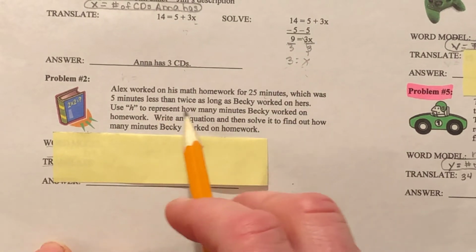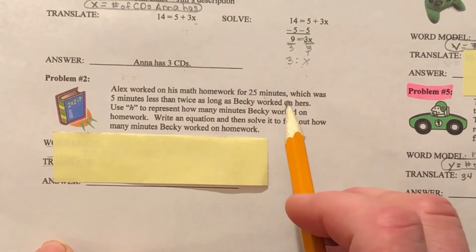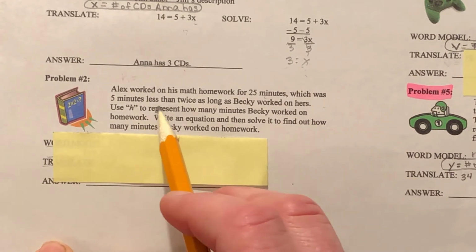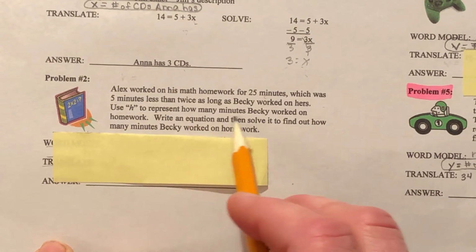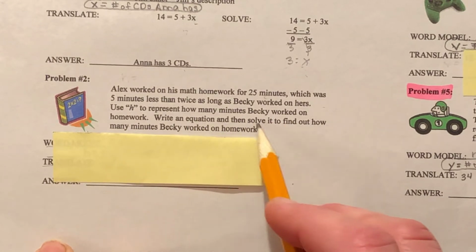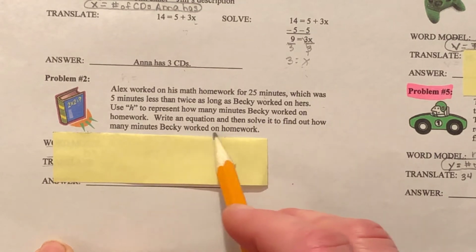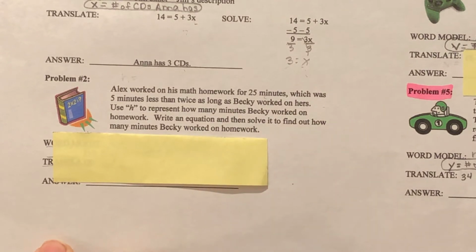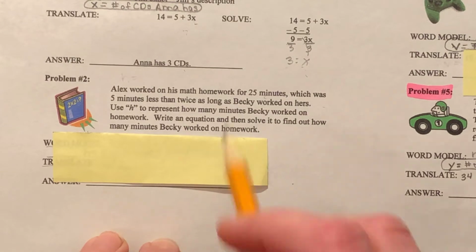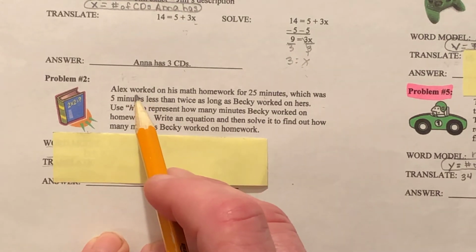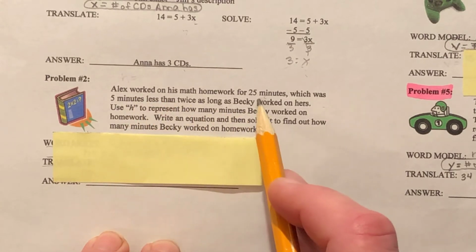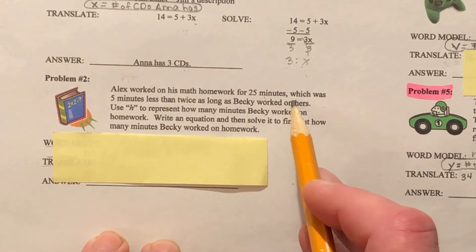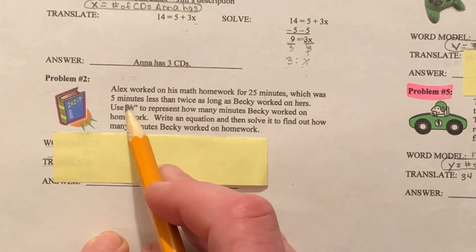Alex worked on his math homework for 25 minutes, which is 5 minutes less than twice as long as Becky worked on hers. Use H to represent how many minutes Becky worked on homework. Write an equation and then solve it to find out how many minutes Becky worked on homework. Okay, so we want to find out how many minutes Becky worked. We know exactly how many minutes Alex worked. So the first thing we have is exactly how many minutes he worked. And then we've got a description that compares to Becky.